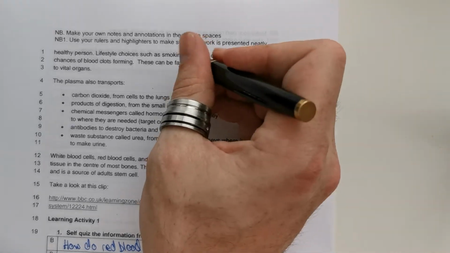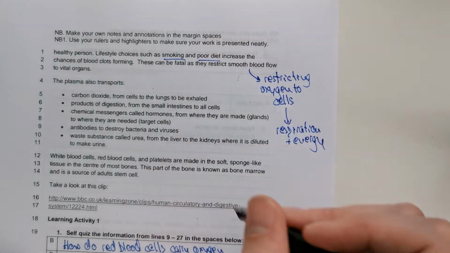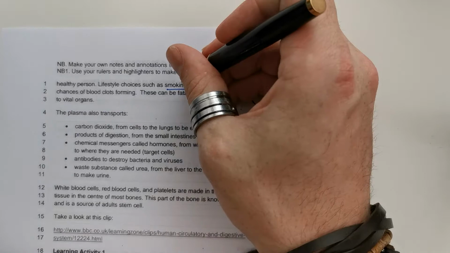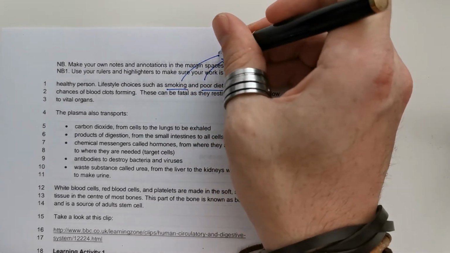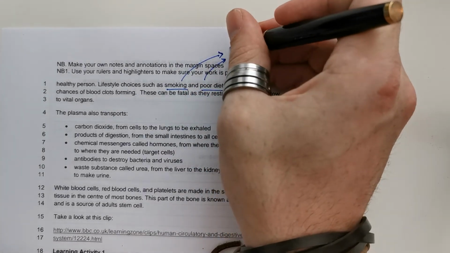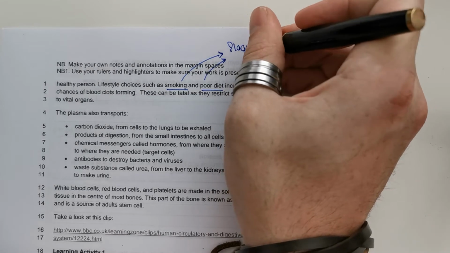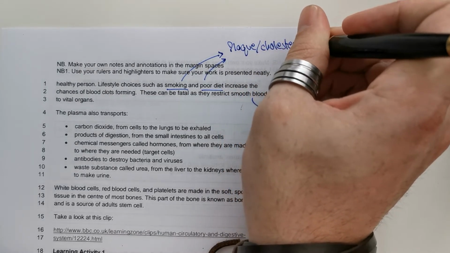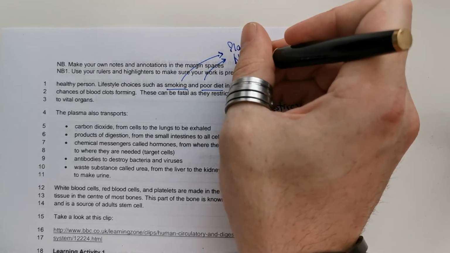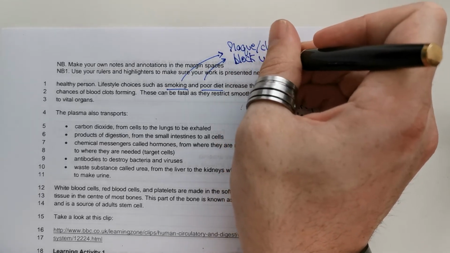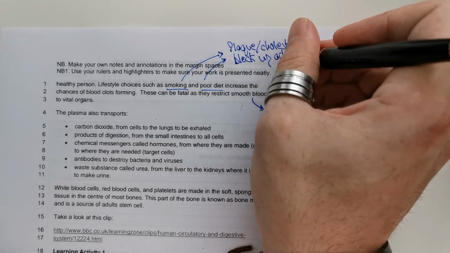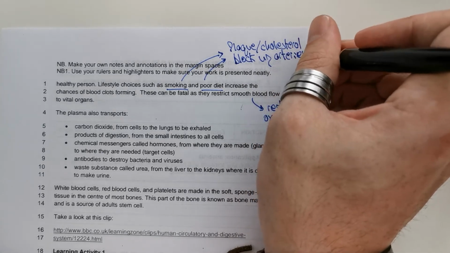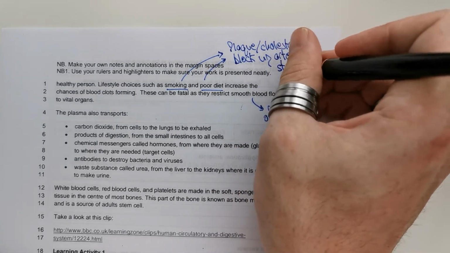Now, smoking and poor diet. The reason why these become such an issue is they can produce things like plaque and cholesterol that block up arteries. And stop blood flow.